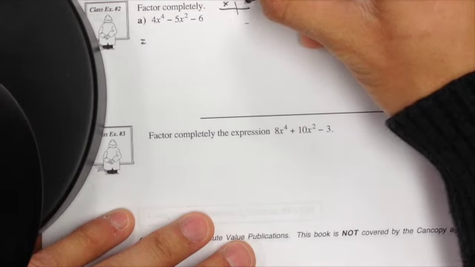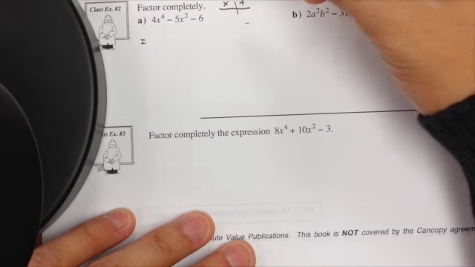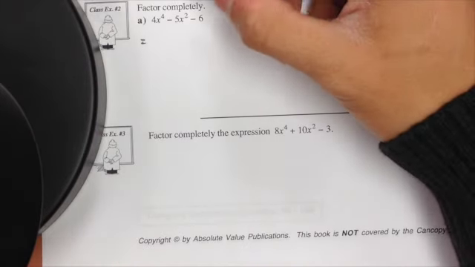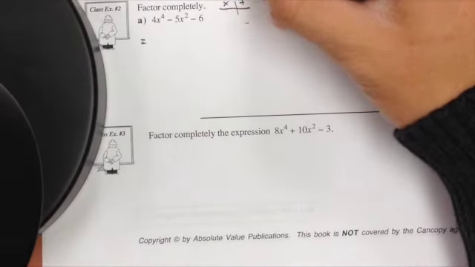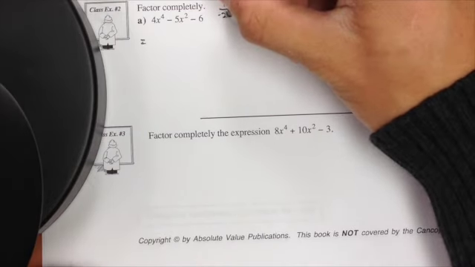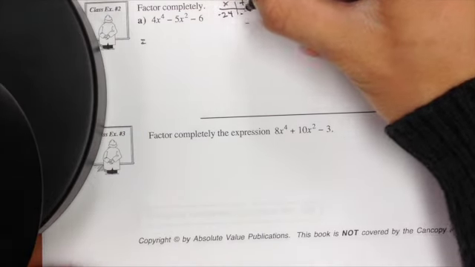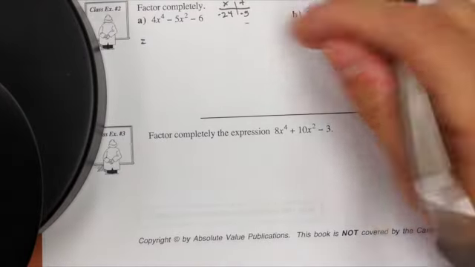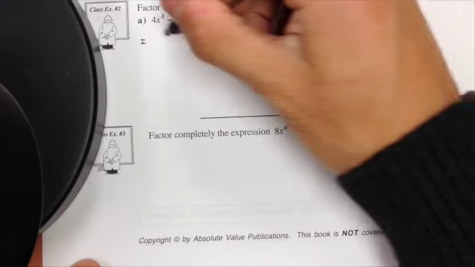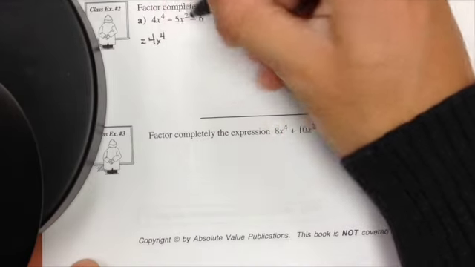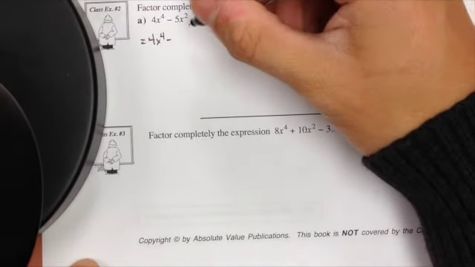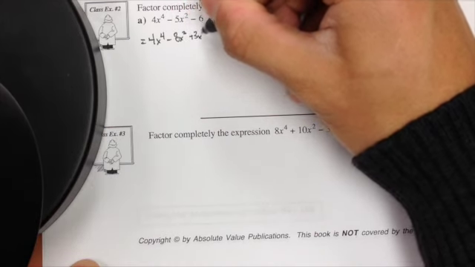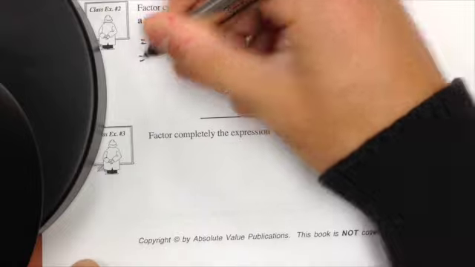Okay, so I need to multiply to get my end terms and add to get my middle term. I need to multiply to get negative 24, and I need to add to get negative 5. Okay, so negative 8 and positive 3 sound like they're going to be good factors. So that would be 4x^4 minus 8x squared plus 3x squared minus 6.